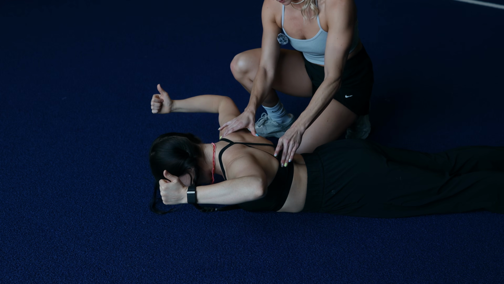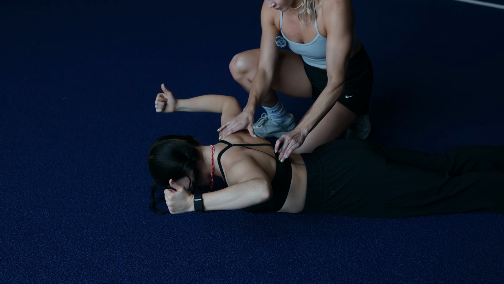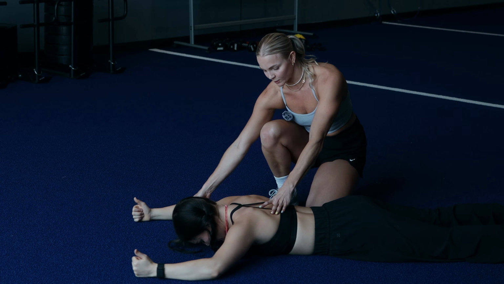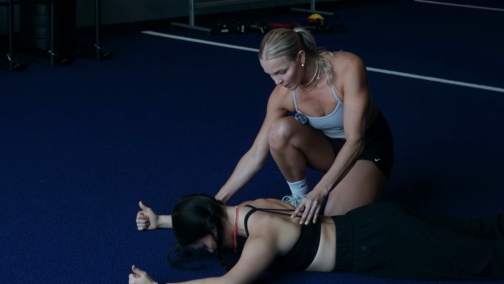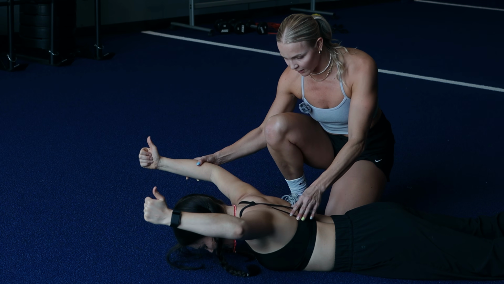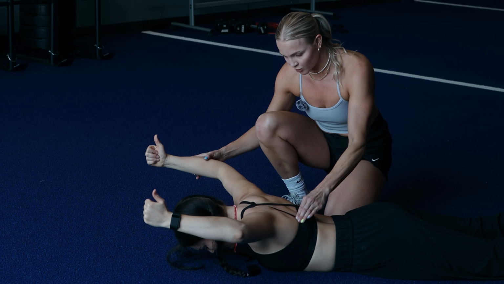So 5, 4, 3, 2, 1, and then come back down. Every single rep I want you resetting. So go again. Don't even let these move yet. So all with the shoulder blades, there you go. And now lift, yep. And I want you to hold that 5, 4, 3, 2, 1.